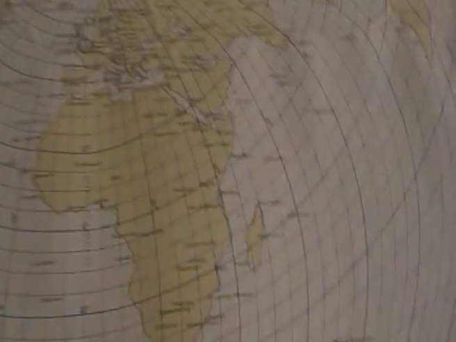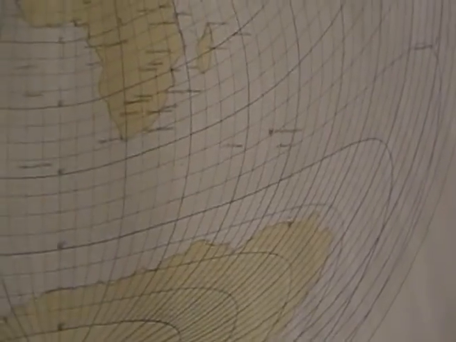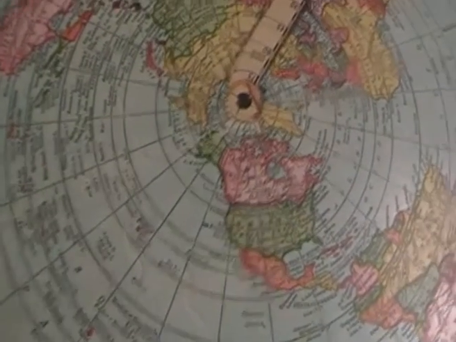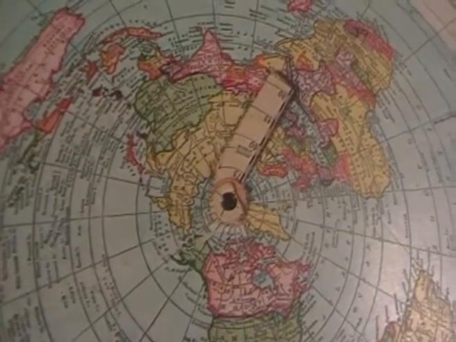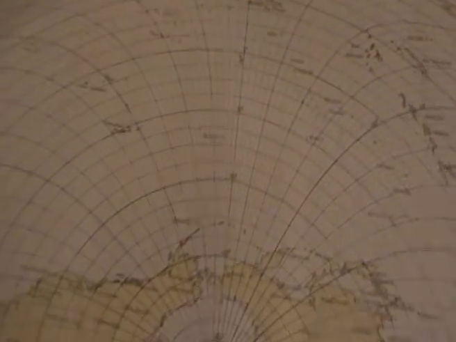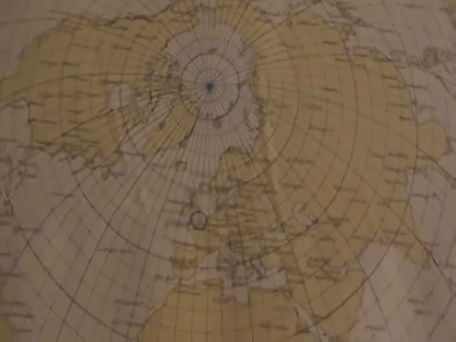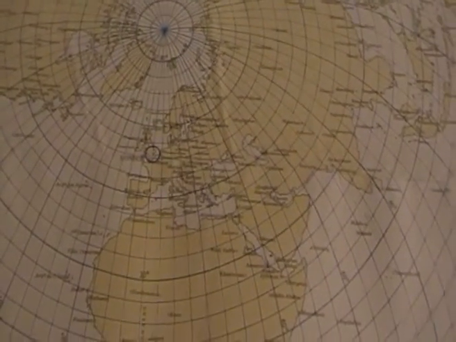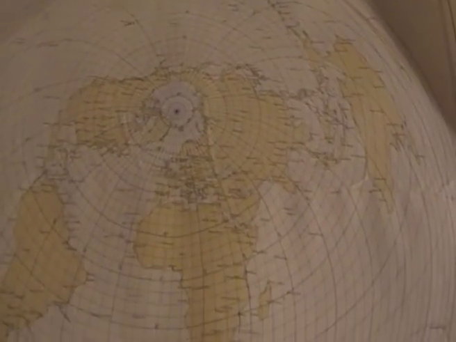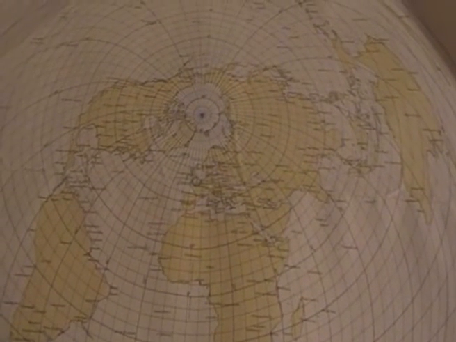Now the illusion that this map's created, and the reason why the Gleason's map is not an azimuthal map, is because this projection, according to research on the maps, was first used in 1942.